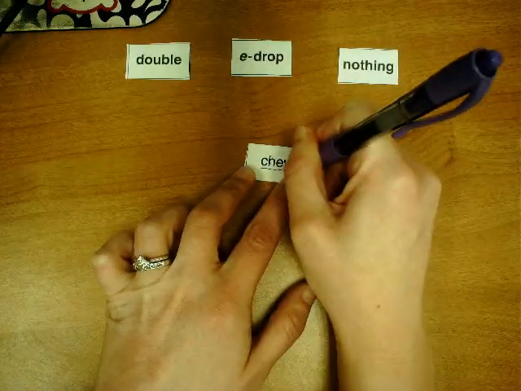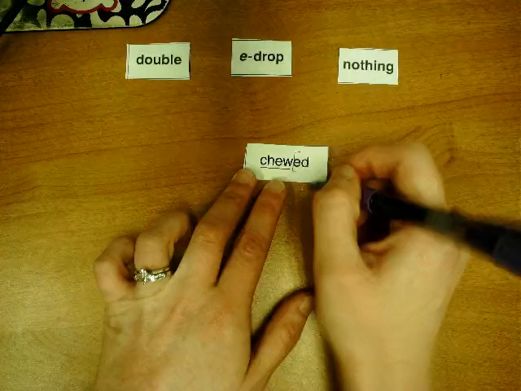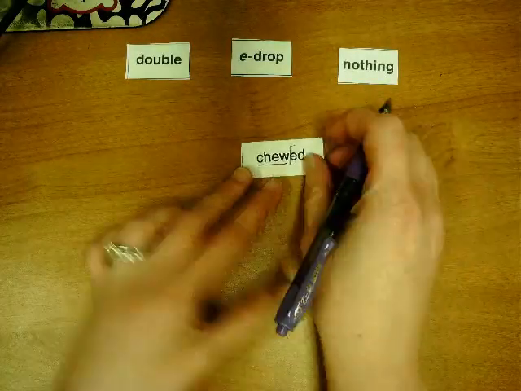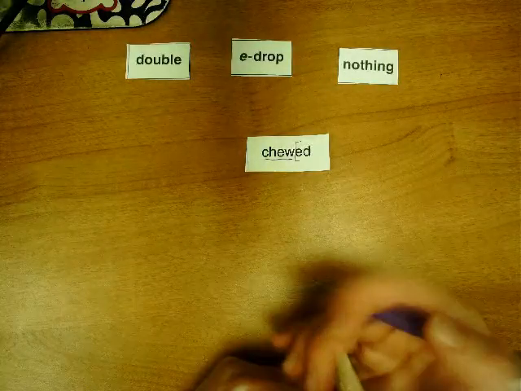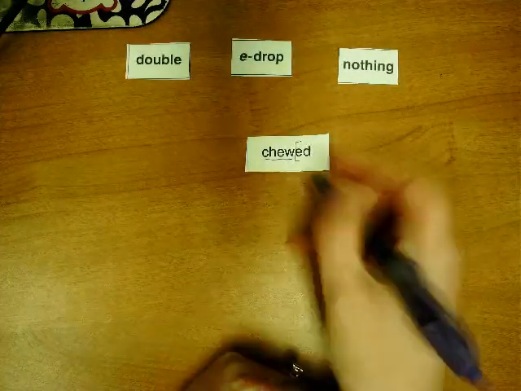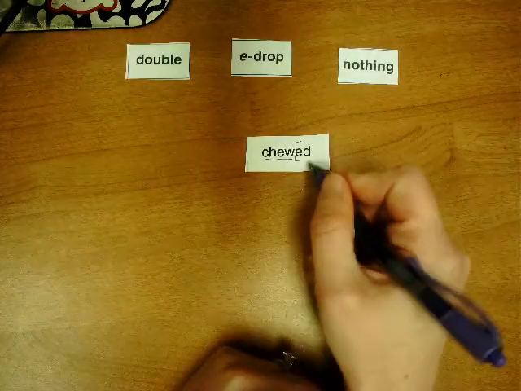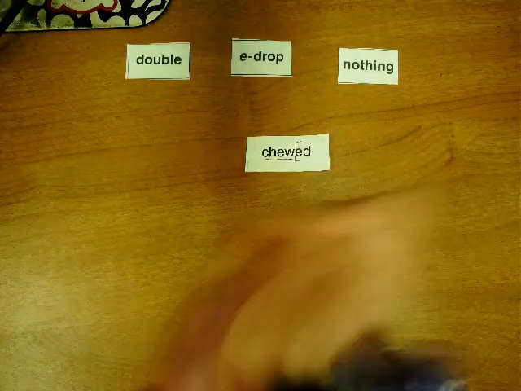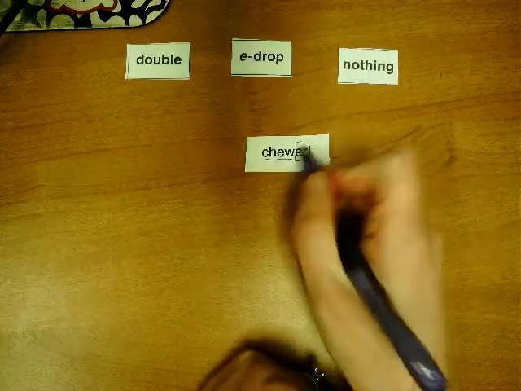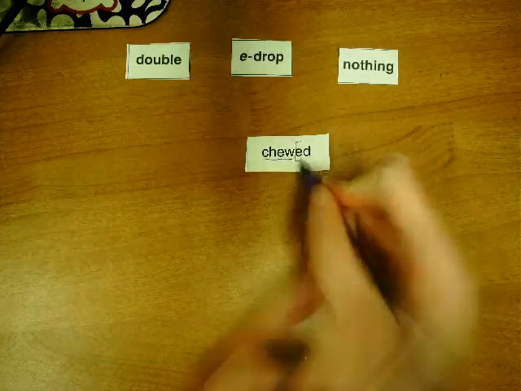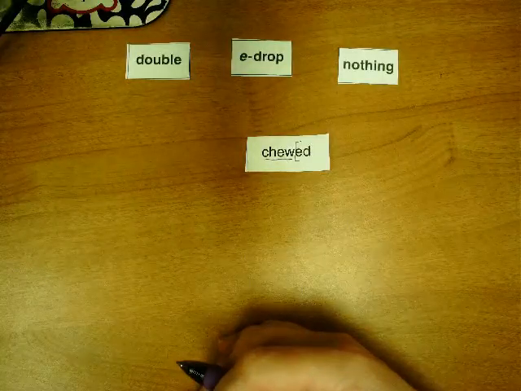I'm going to do a suffix chop, and we think the meaning of that ed is it's in the past, right? I chew, I am chewing, I chewed it yesterday, okay? So this ed suffix has a past tense meaning. So on your word sort test this week, when we get those meaning boxes, we'll be looking for you to remember that ed suffix has a past tense meaning.